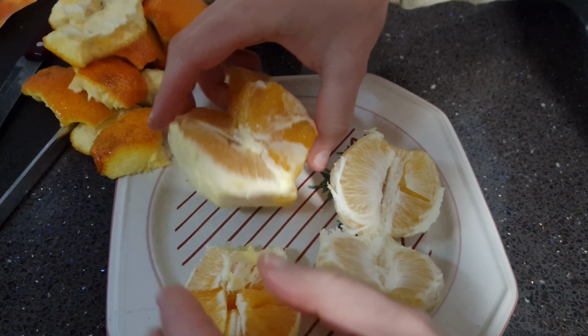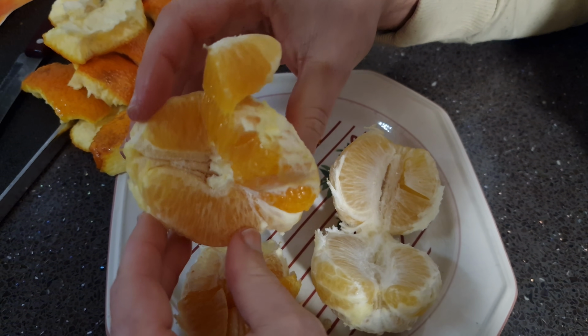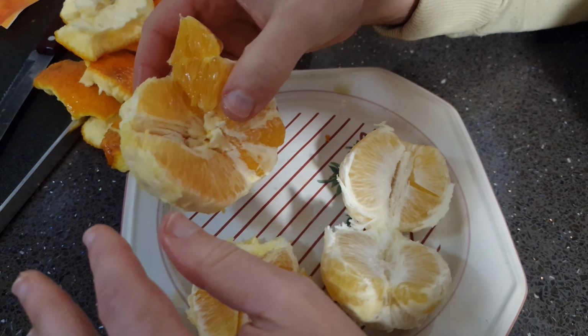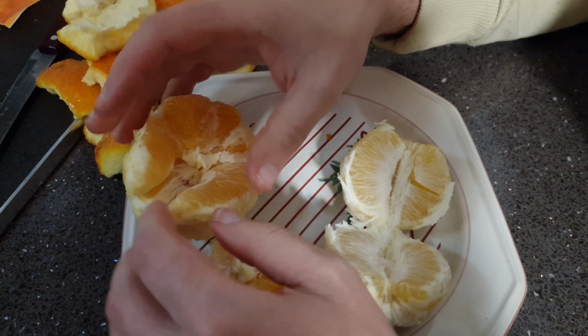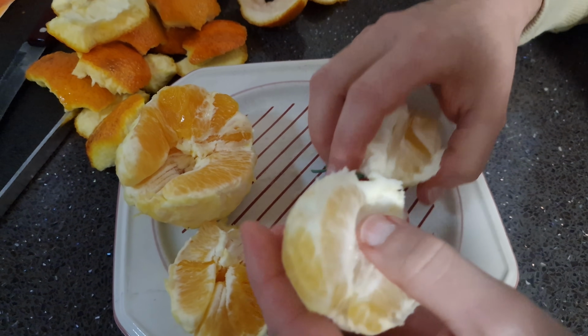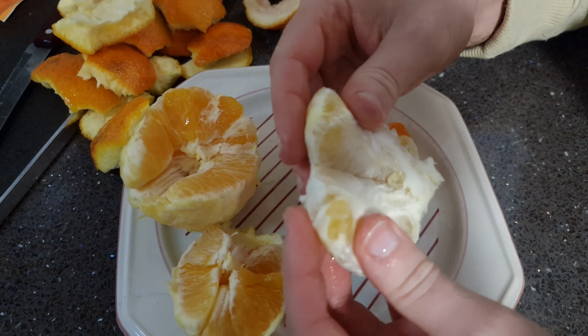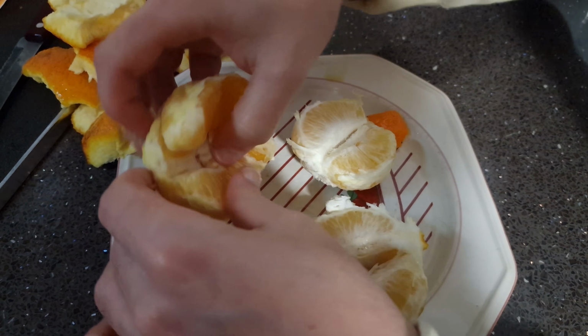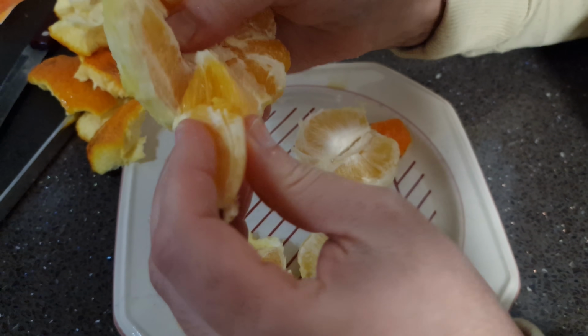Okay, so this one doesn't have seeds. It's a seedless orange. These ones always come out seedless. That's why I enjoy them a lot. They are juicy, tasty, big, with a lot of orange meat on them. And look at the difference. I mean, what a big difference. Now, this one I can just eat straight.